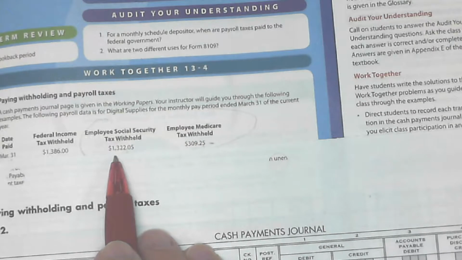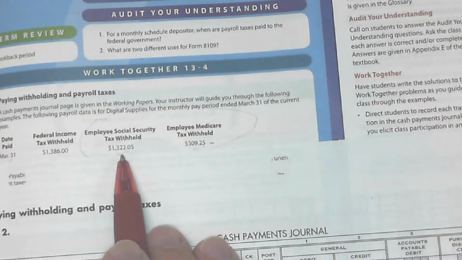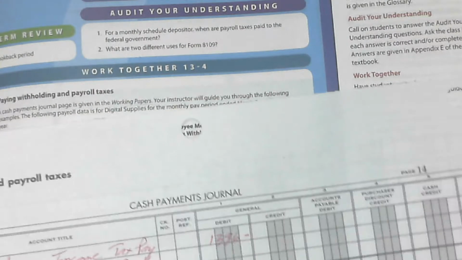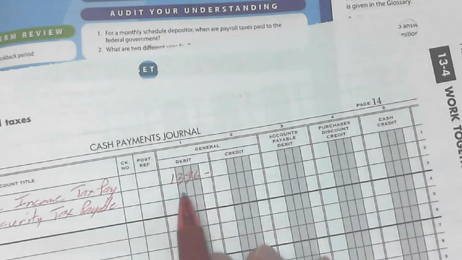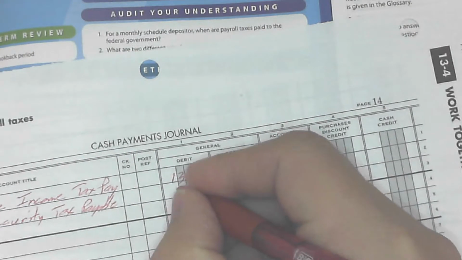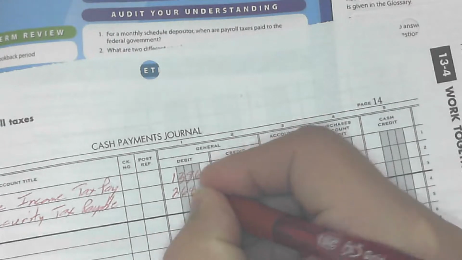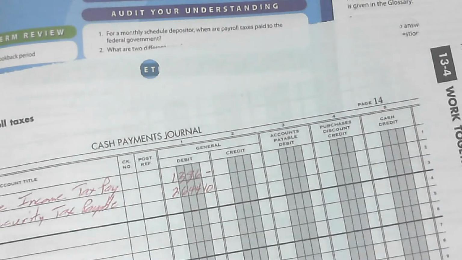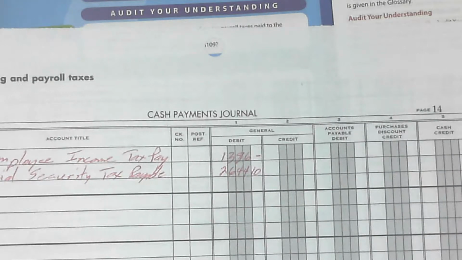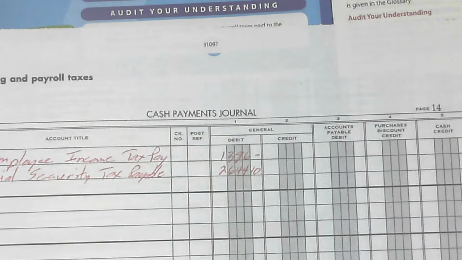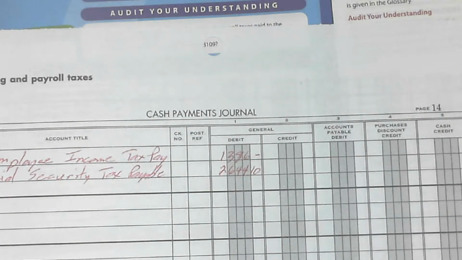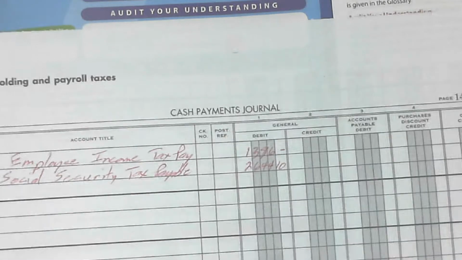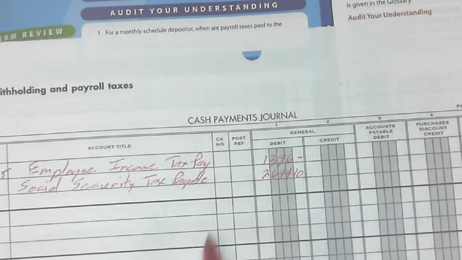So instead of $13.22, it's going to be $26.44. And that's going to go here in your debit column also, $26.44. Because this is going to be everything that the business pays out. So that's why we have to double that to keep track of that.